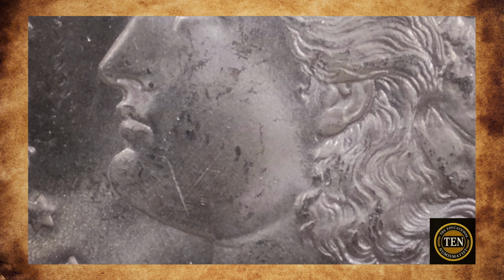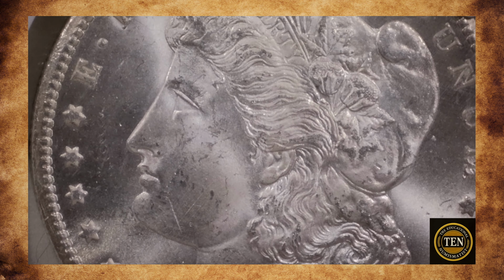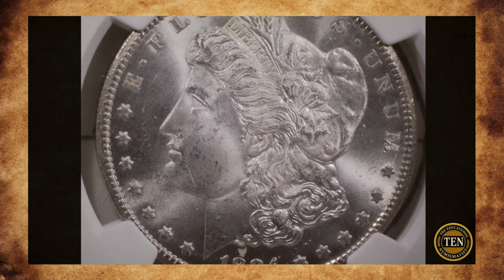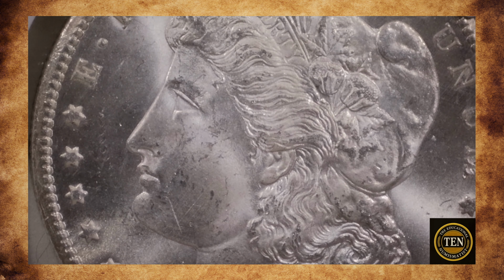Light interacts with that structure, and that's why it moves. It sweeps across the surface instead of sitting still. And it's that motion that graders are looking for. Luster is motion, not just shine.